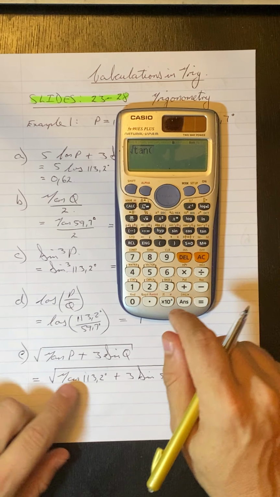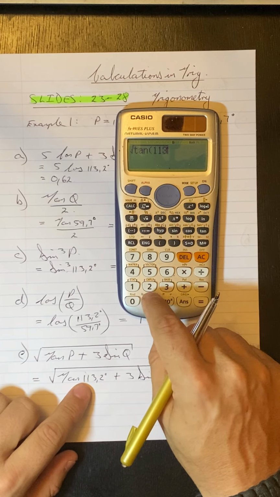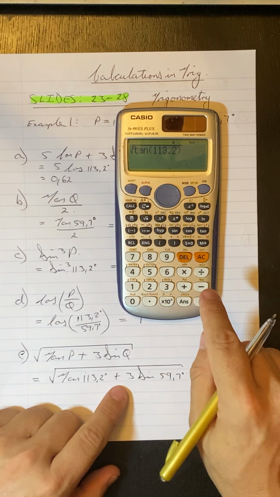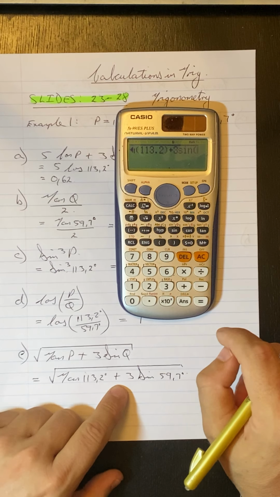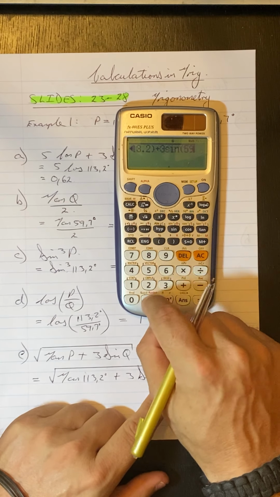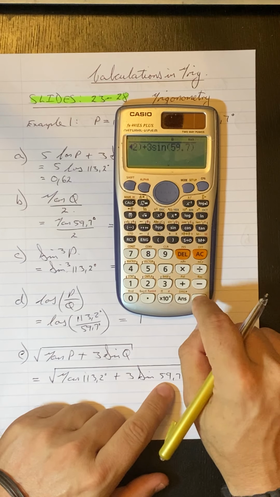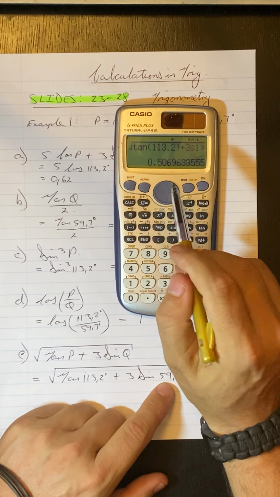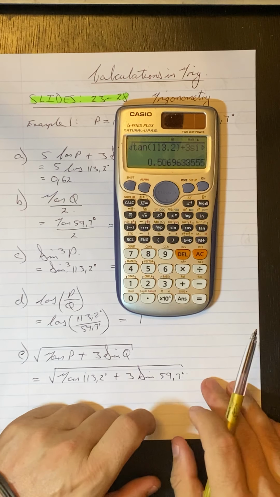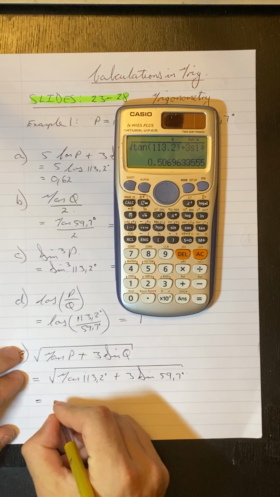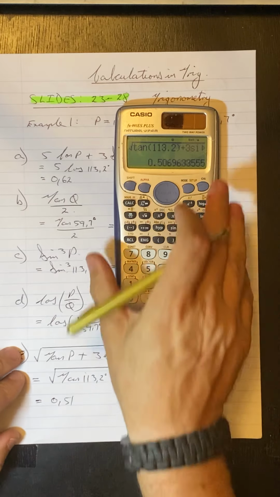We've got tan 113.2, close the bracket, plus 3 sine 59.7, close our bracket, equals. Round this off to 2 decimal places, so the 6 is going to bump that up to a 1, and we get 0.51.